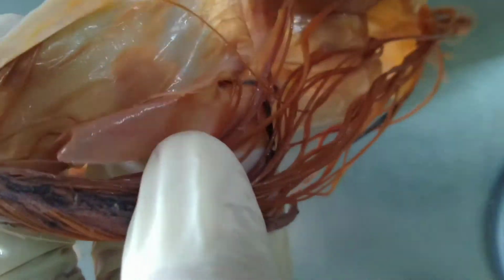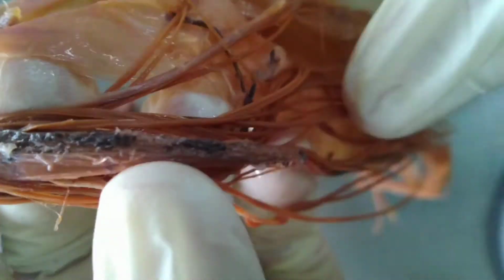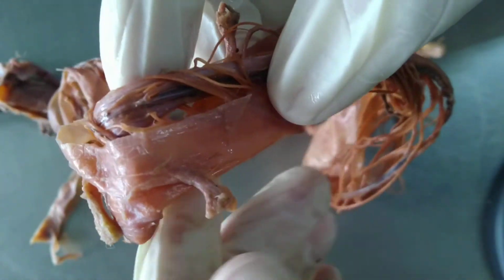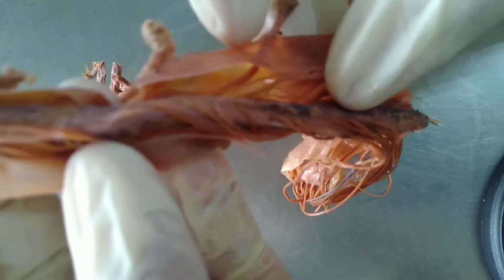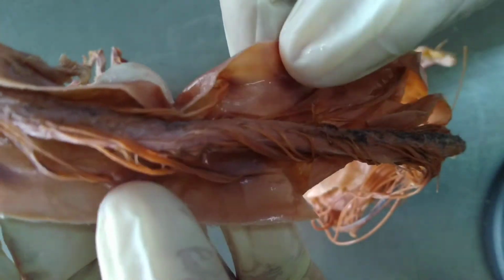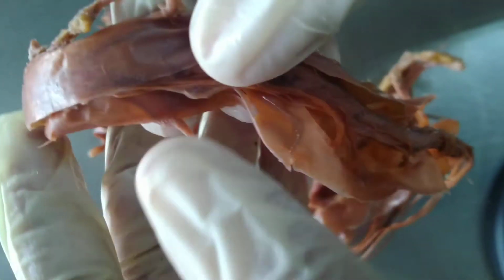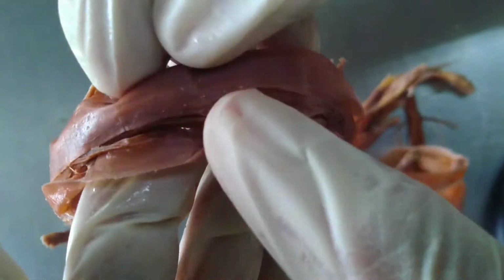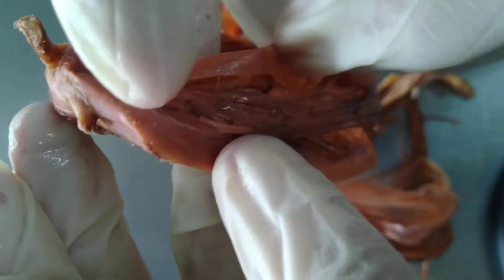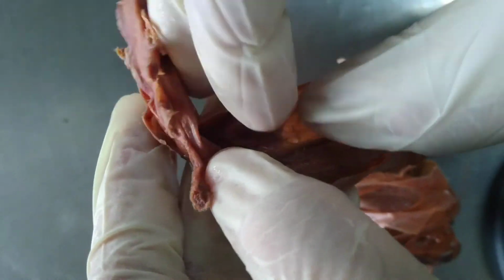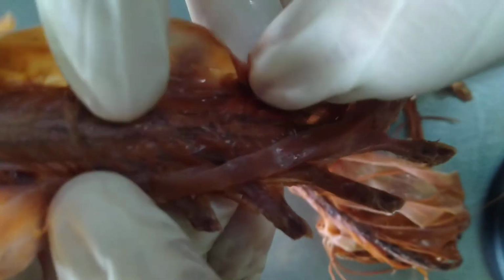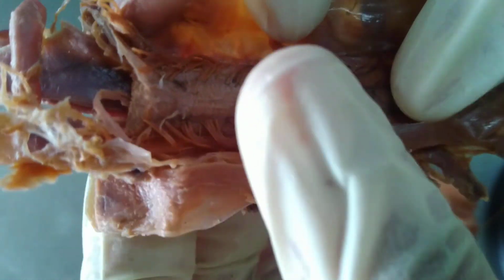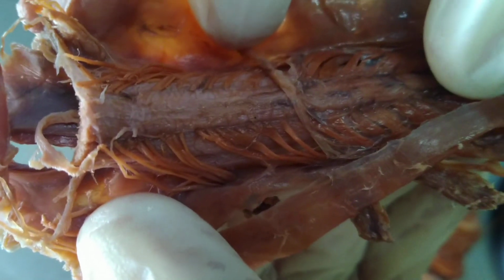The cauda equina is made up of lumbar and sacral spinal nerve fibers, both sensory and motor. Coming from the posterior root, we have the sensory nerve fibers. Coming from the anterior root, we have the motor nerve fibers. So this is the posterior aspect of the cord.